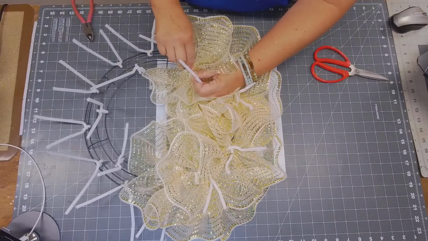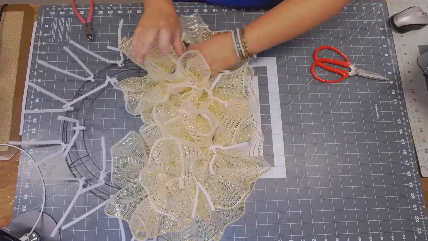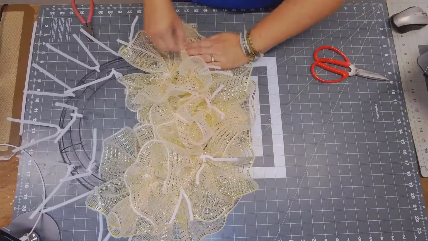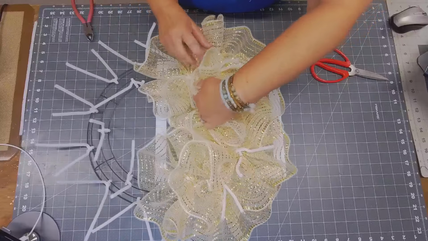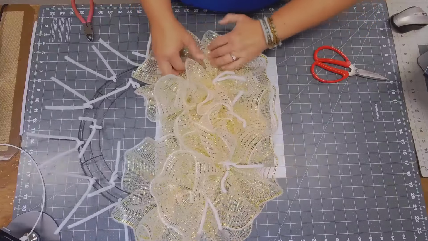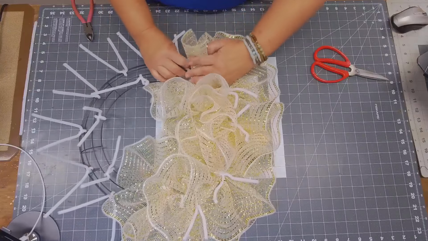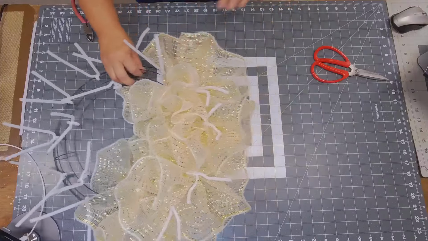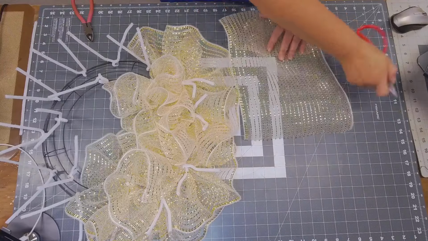There's that one. Tucking that back to the inside. I've got to make a slight adjustment to get that to go underneath the piece that I put in prior, just so that it lays nice and pretty. Get this ready for our next piece of mesh. Back to the outside.